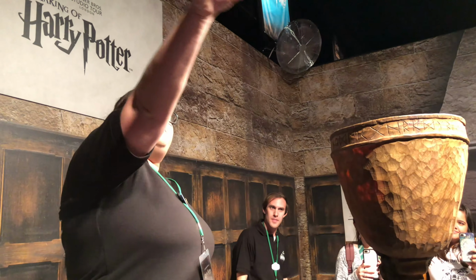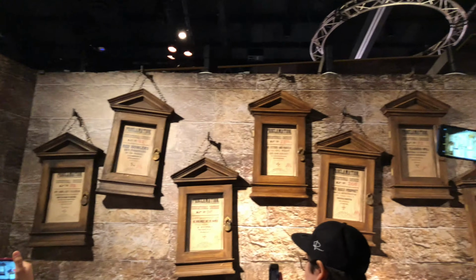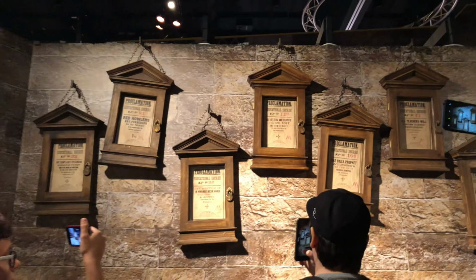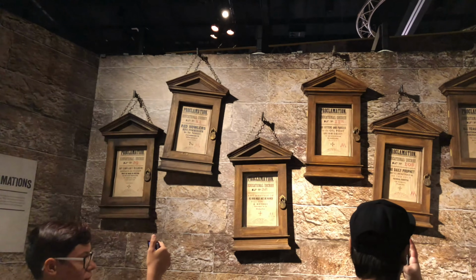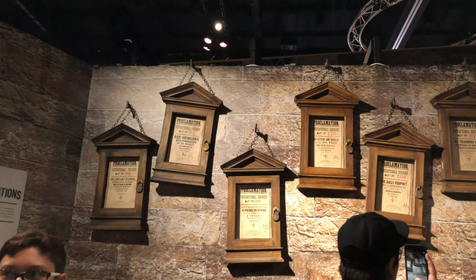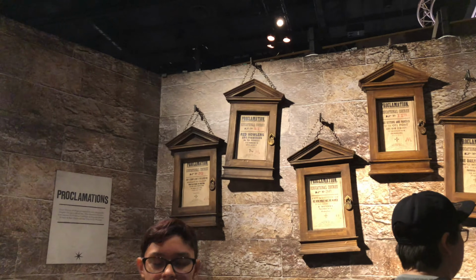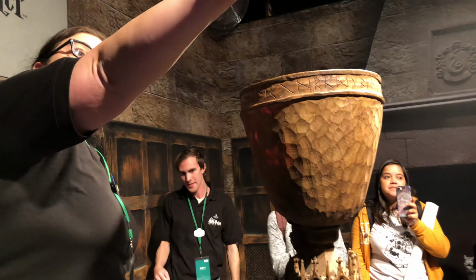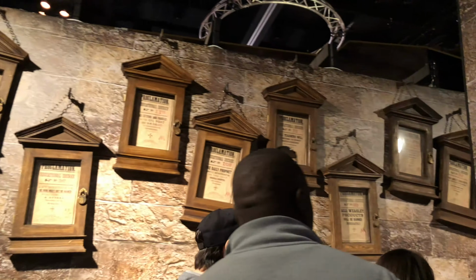But if you turn around and look behind you, you'll see all of these proclamations on the wall, and I think we all know who started those. Umbridge, exactly. If you remember that scene where she was chased out of the Great Hall because she was smoking from those fireworks, the same exact suit that she wore in the film is in the very next room. So if you want to follow Anne Marie that way, she will explain all about that.